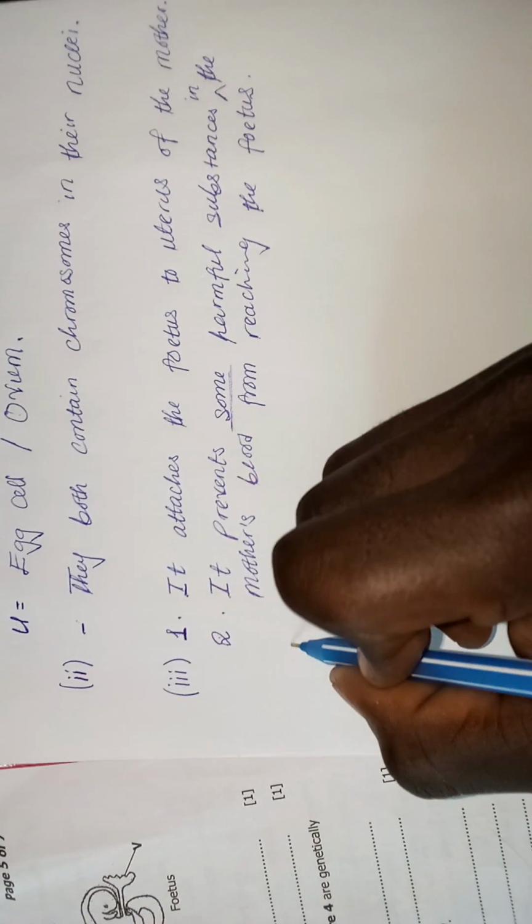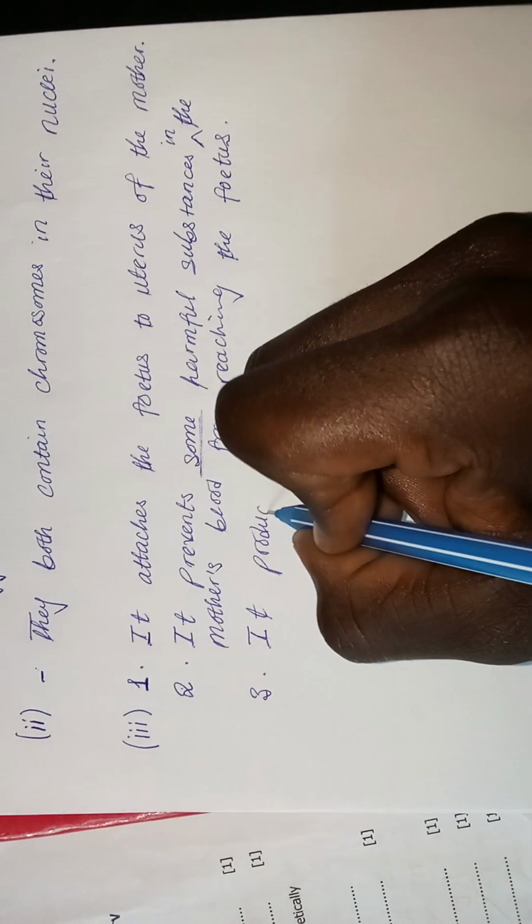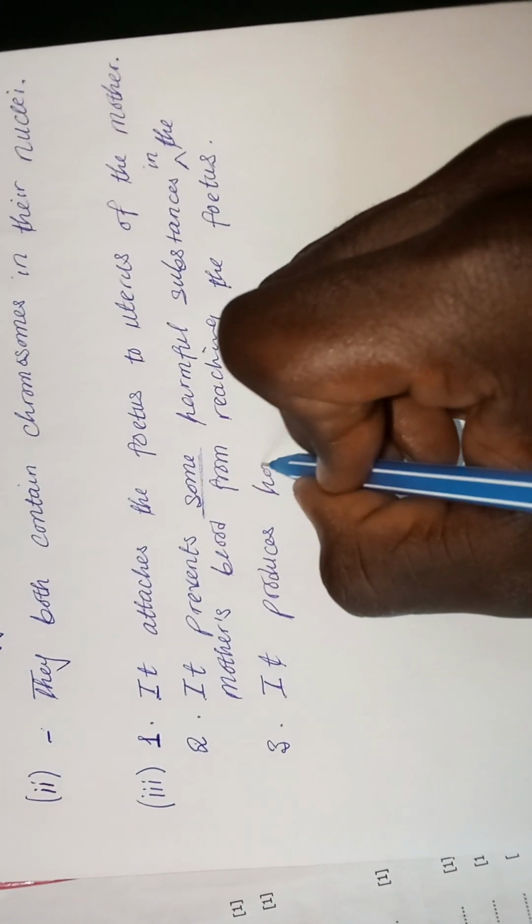So this placenta also produces hormones.